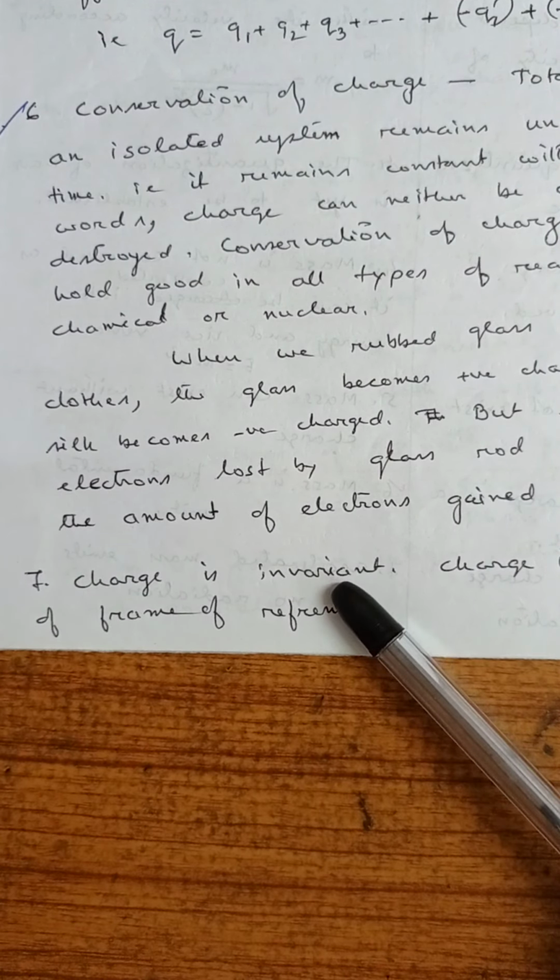Sometimes a question comes, a comparison between electric charge and mass. The electric charge on a body may have a positive value, negative value, or 0, but mass is always positive. Charge carried by a body does not depend upon the velocity of the body.